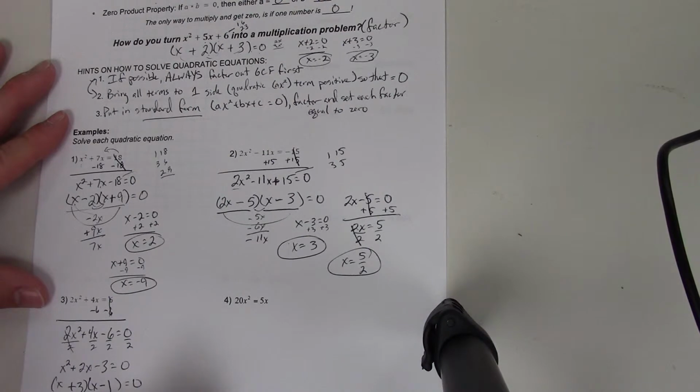Now again, you set each one of these equal to 0, and I get the opposite, and I get the opposite. And there's my two answers.